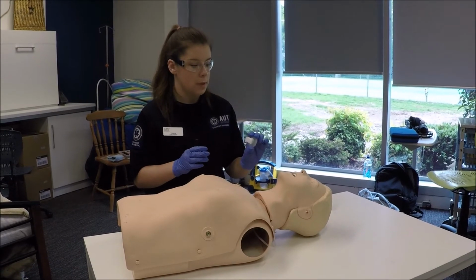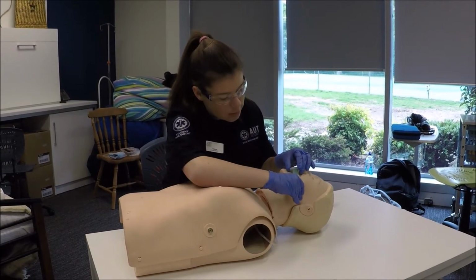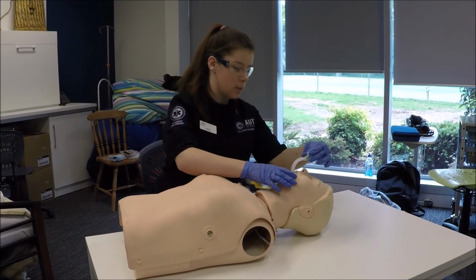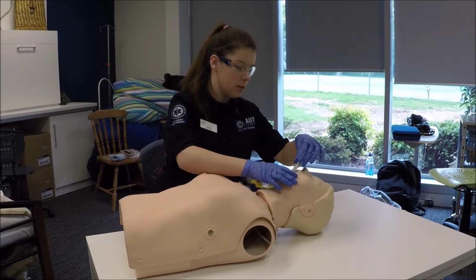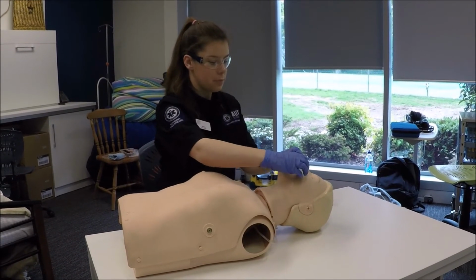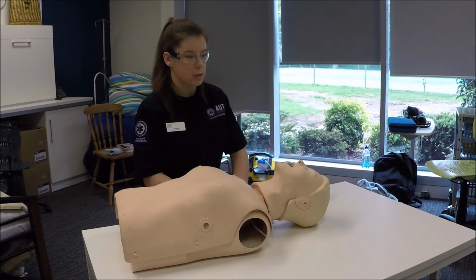So we measure the OPA from the corner of the mouth to the angle of the mandible, as such. To insert it, we insert into the patient's mouth, avoiding the tongue, and then rotate 180 degrees into the mouth, and then just check the patient has taken the OPA well, which this patient has.